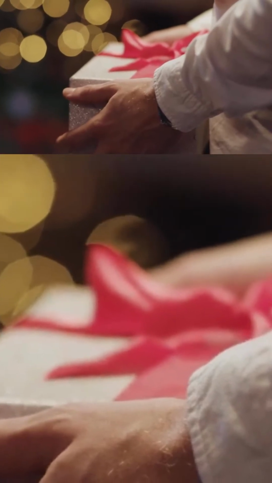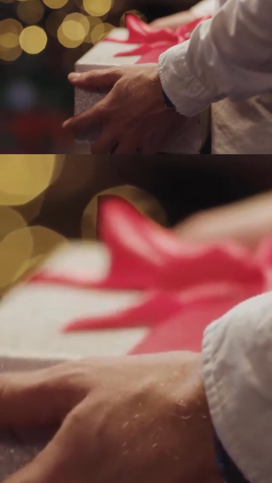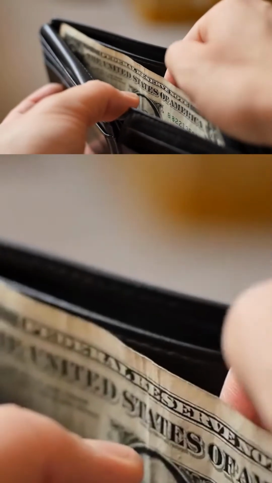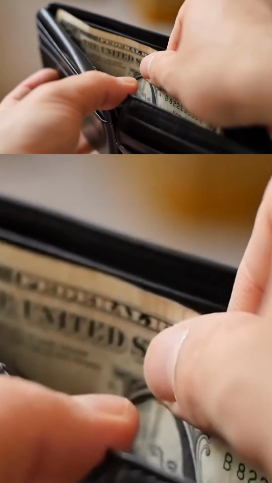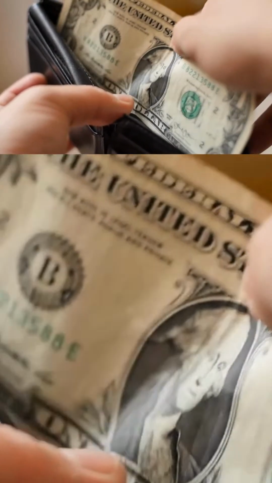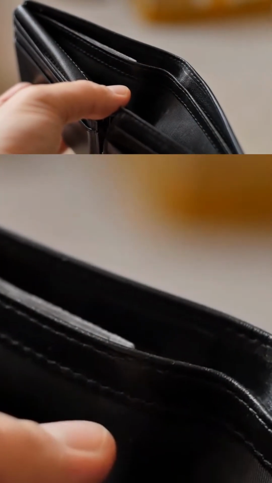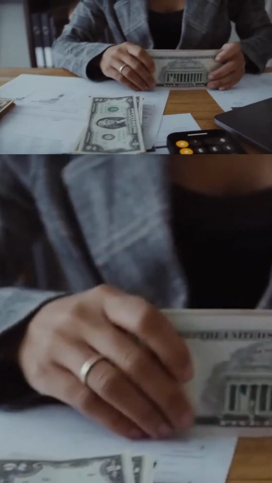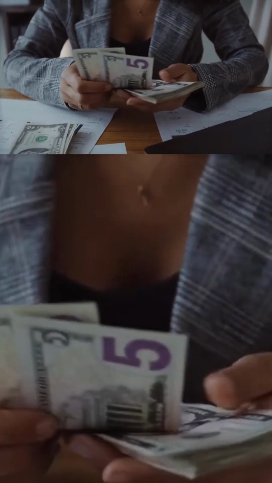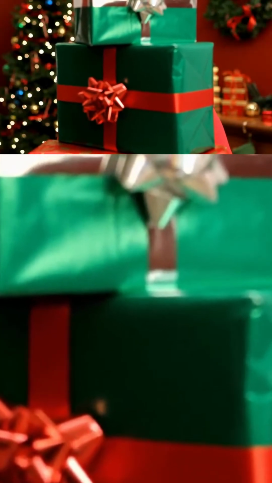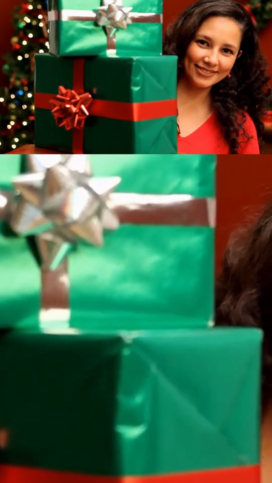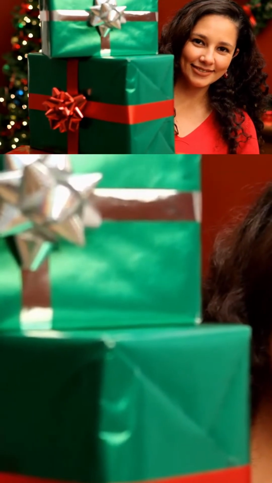Gift tax? Most people get this completely wrong. Let me break it down with 2025 rules. The IRS lets you give someone up to $19,000 in 2025 without triggering gift tax. Sounds like a lot? You can do that for each person you gift. And if you're married and use gift splitting, you and your spouse can each give $19,000. That's $38,000 per recipient. No tax.